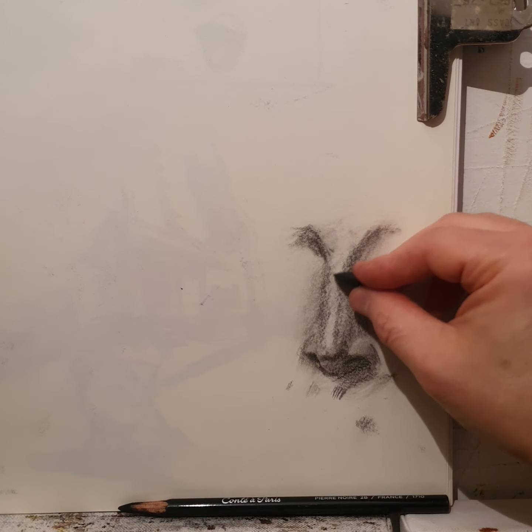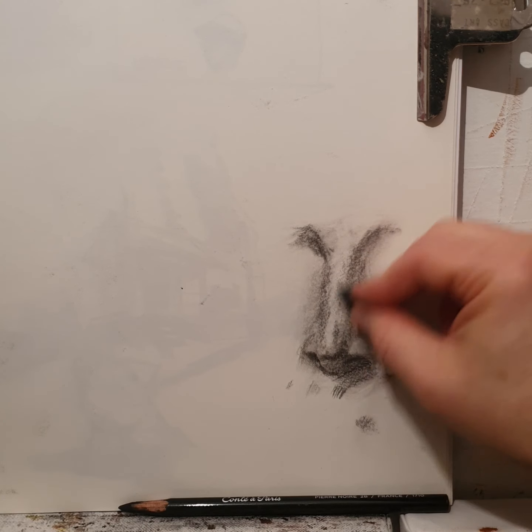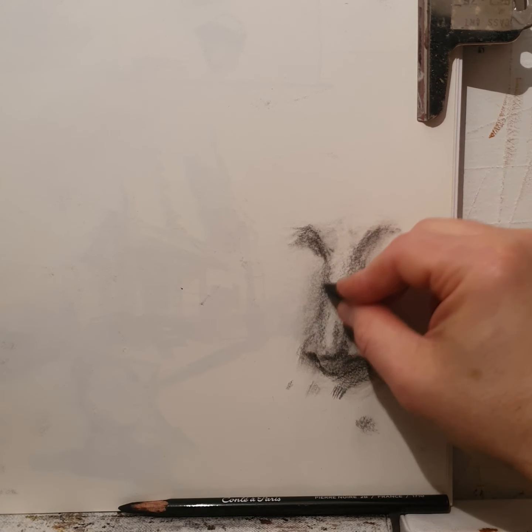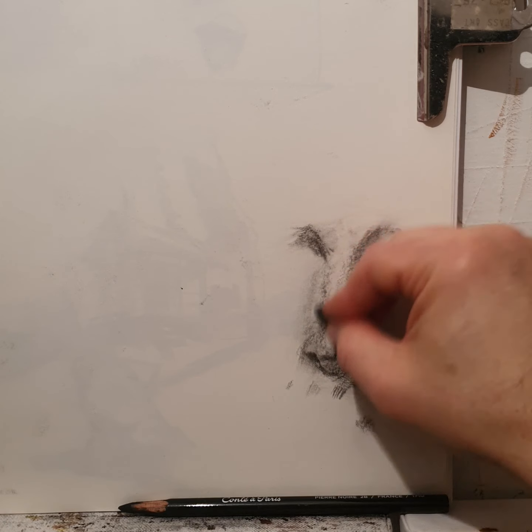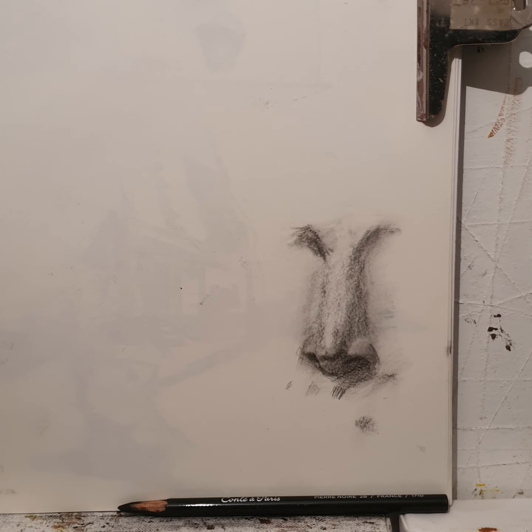If you want it any softer or any brighter, the bridge of the nose, the bone structure, you can go softly and take some dark from here to spread it. There you are. That's the nose.